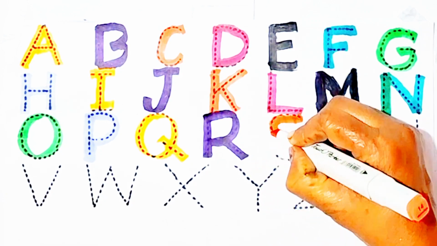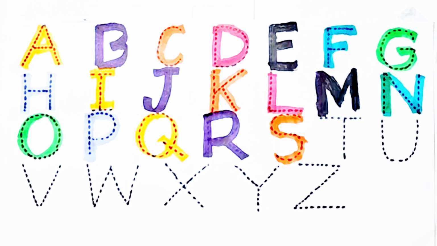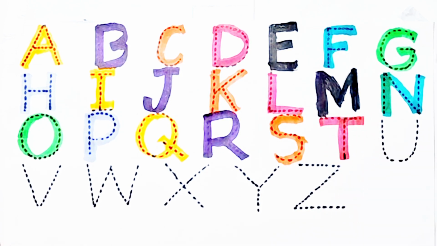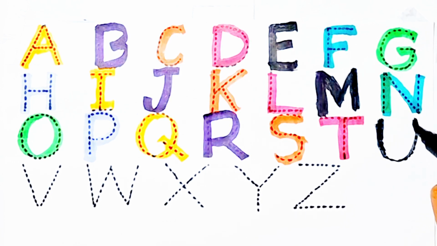Yes, S for star fruit. T for tayberry. U for ugly fruit.